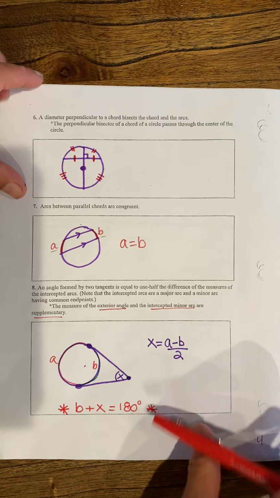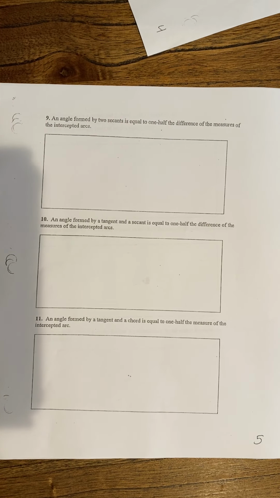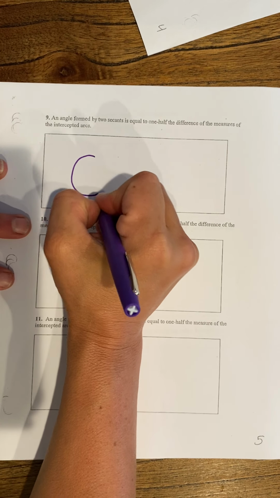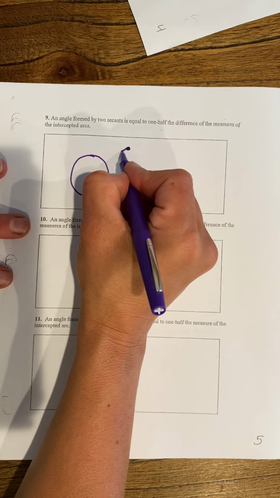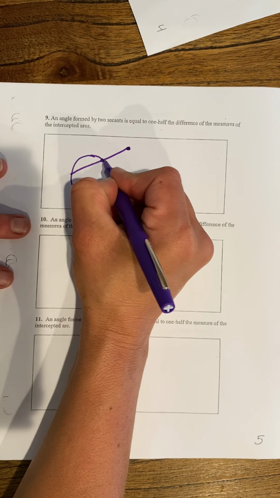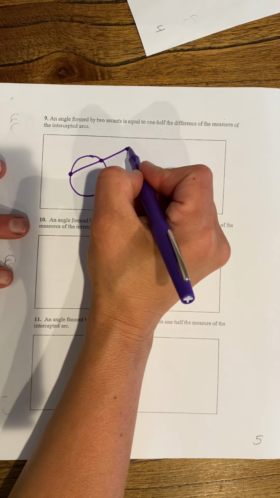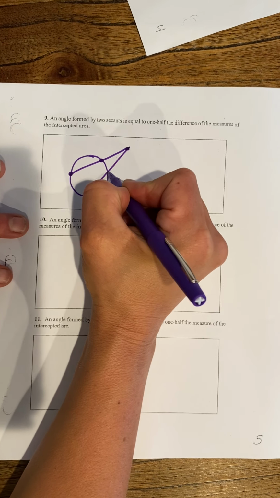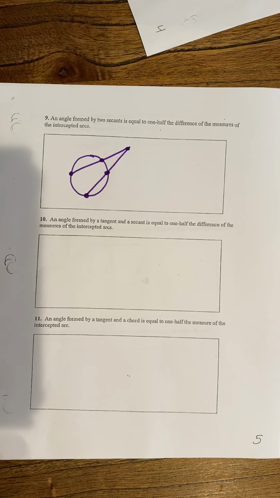All right, so theorem number 9 is basically the same theorem. It's when two secants meet. So same thing goes. If two secants meet, they have to meet outside the circle. But remember, a secant crosses through the circle in two spots, right? So do you see that secant crossing the circle in two spots? Draw another secant. It would also have to intercept the circle in two spots, right?